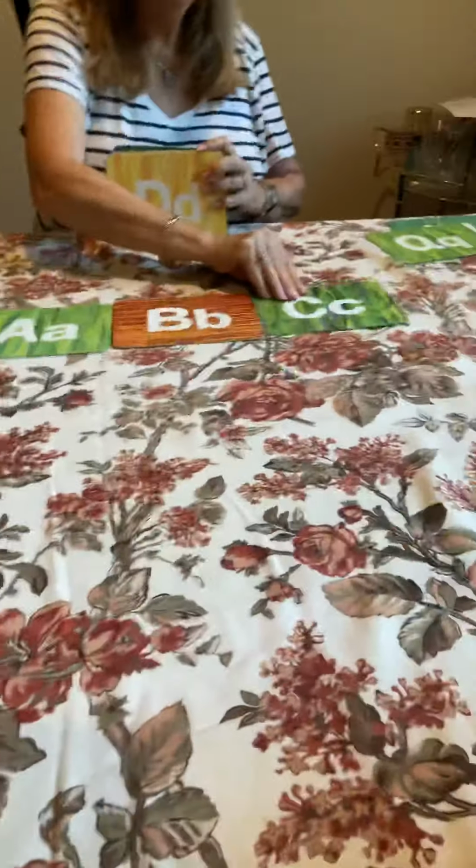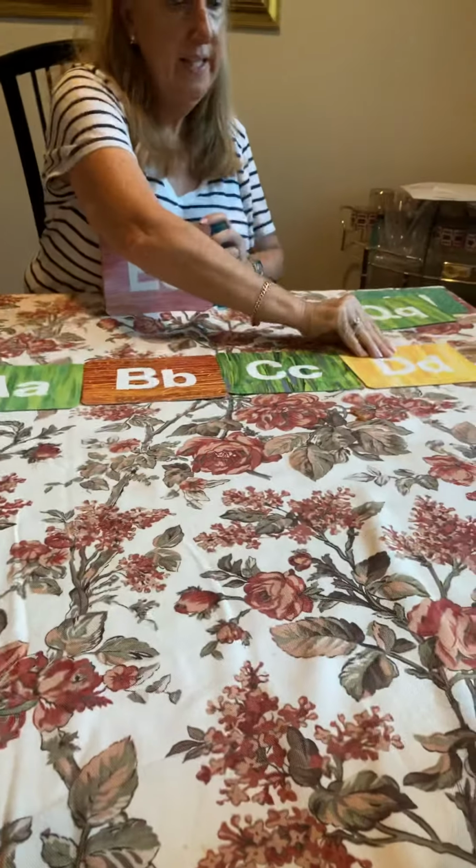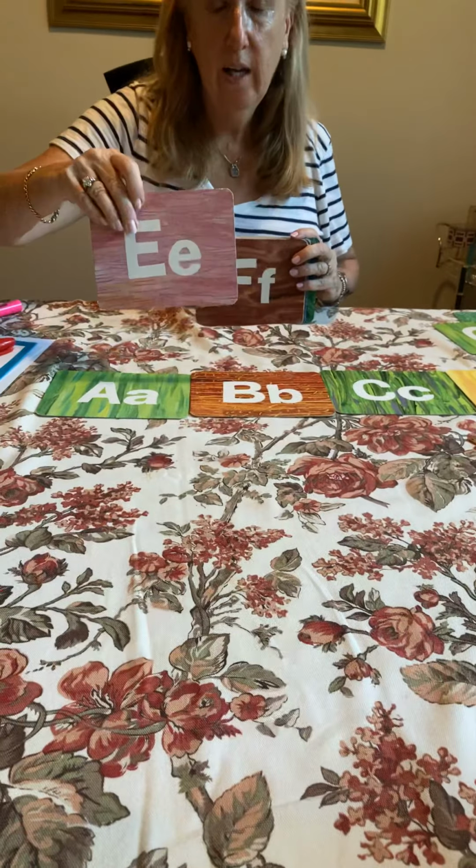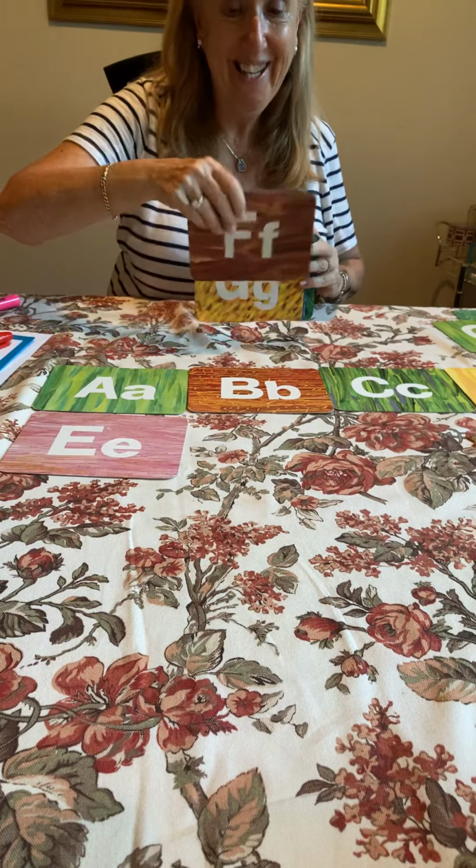Before we finish up, let's go over all our letters that we've done so far. Which should we start with? You're right. Let's start with the letter A, B, C, D. Help me, friends. E. Good.